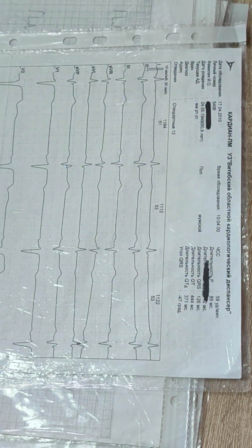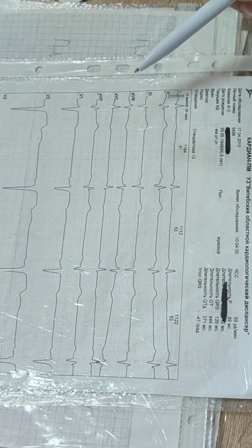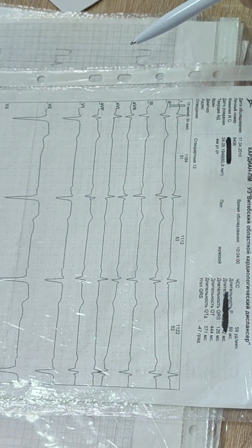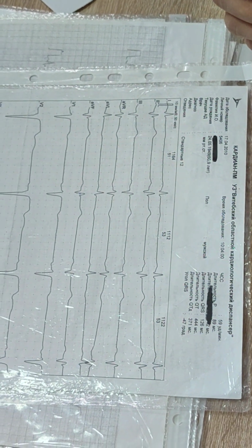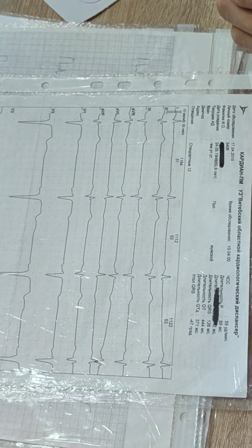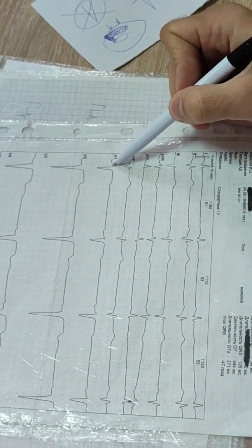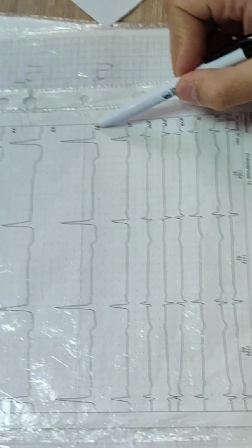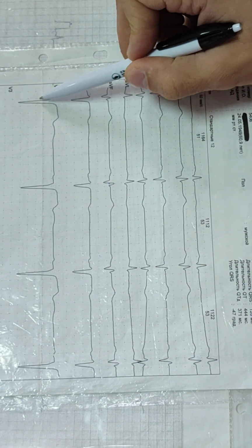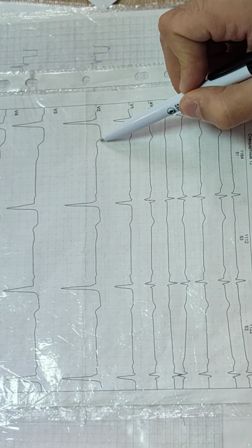So fourth stage. Post-infarction cardiosclerosis. Which wall? Inferior. Big focal or transmural? Big. R waves are present, so big focal. V1, R, S, ST, T are normal. V2, R is absent. It is a QS wave. ST is close to the isoelectric line. T is negative.